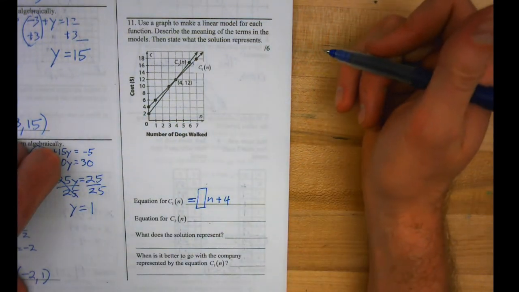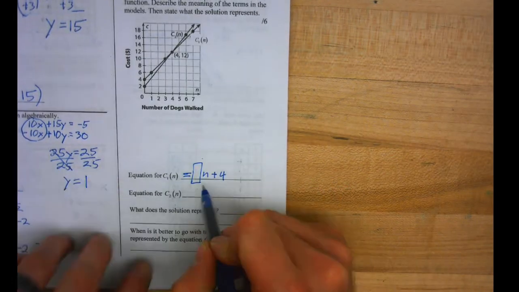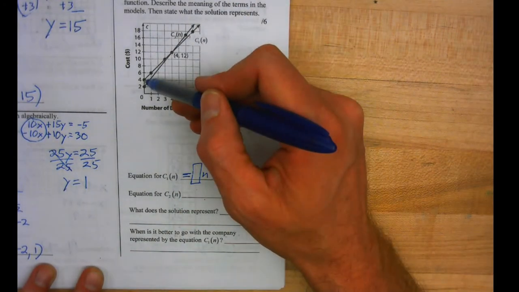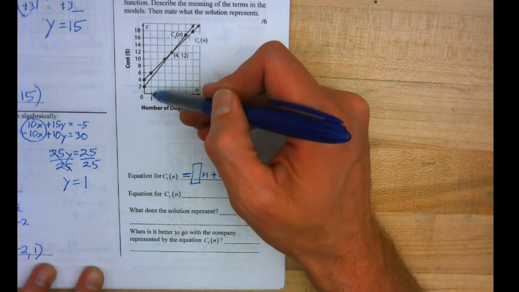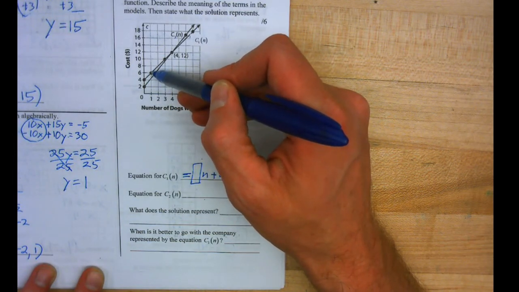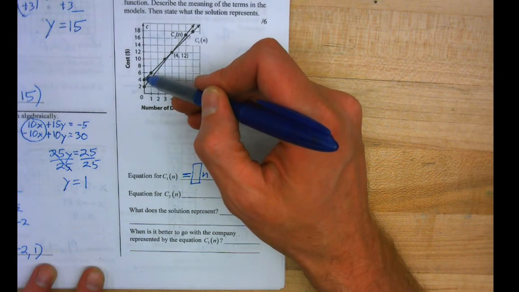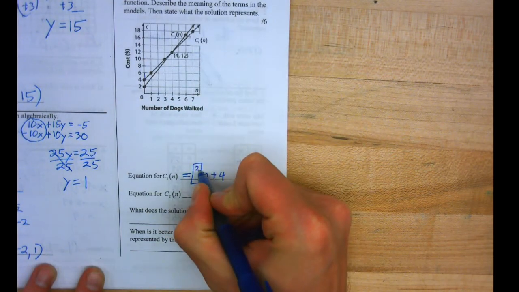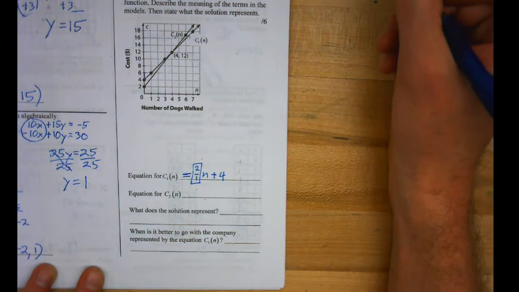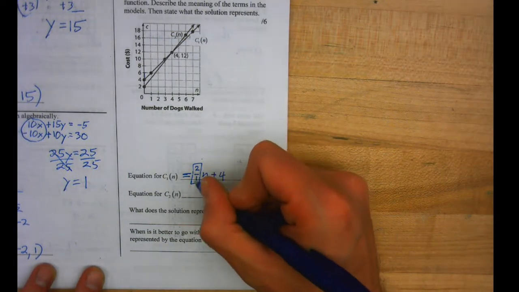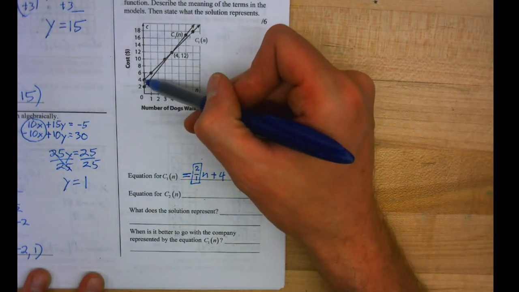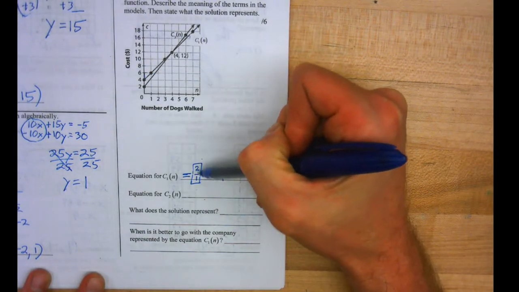Okay, and then after that, we've got to figure out our slope here. So we're going to have the number of dogs walked. For every number of dogs walked, this one is going up by $2. So we have our rise of $2 and a run of $1. Okay, so 2 over 1. You don't have to put the 1 there. You could just put 2. For those of you saying, why don't you just put 2? Well, you could, but I wanted to show that we are rising by 2 and over by 1. So I want to show where that's coming from.